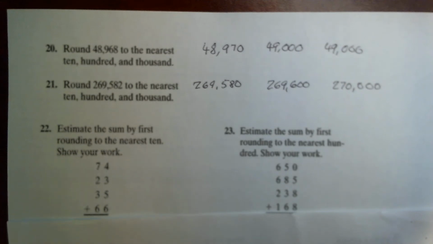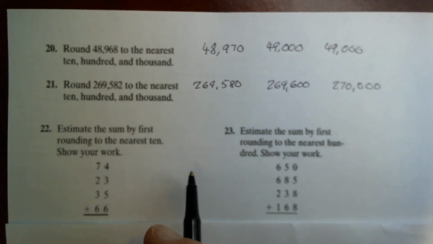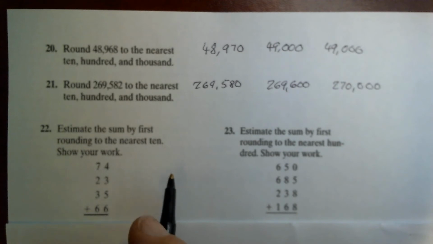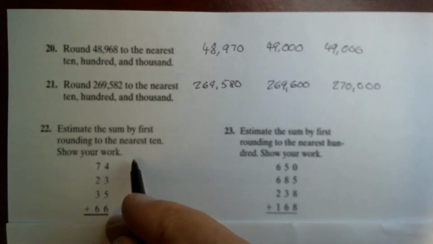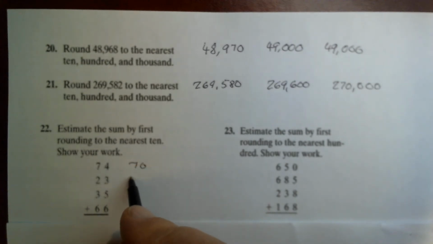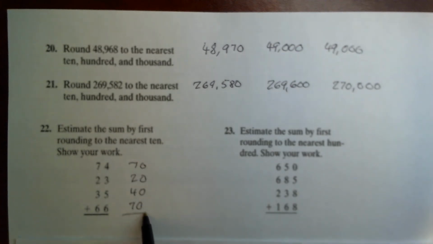So the next exercises have to do with estimating sums of some numbers, some addends. So here we round to the nearest 10, which would be 70. And the nearest 10 here would be 20. The nearest 10 would be 40. Remember, we round up to 40. And here the nearest 10 would be 70. So now we just add these numbers. And that's equal to 200.